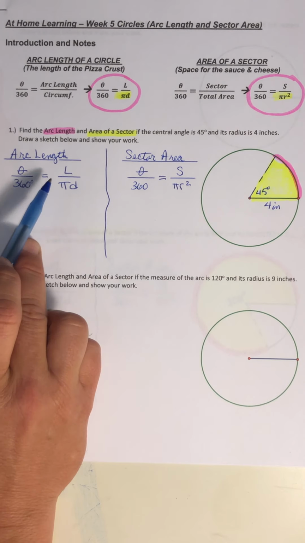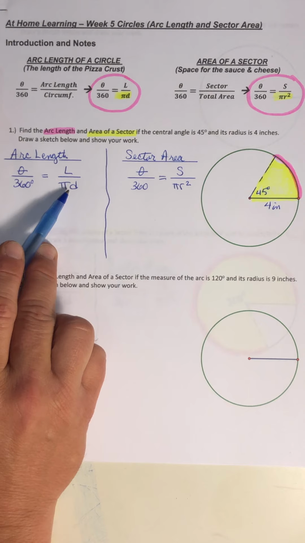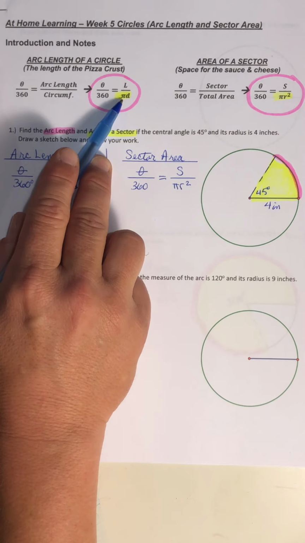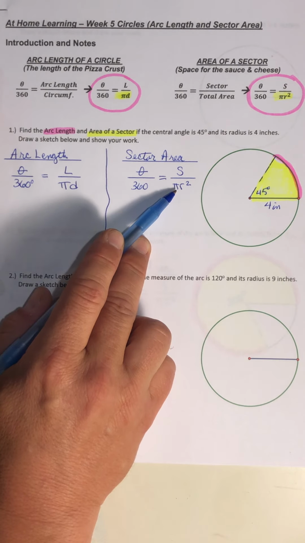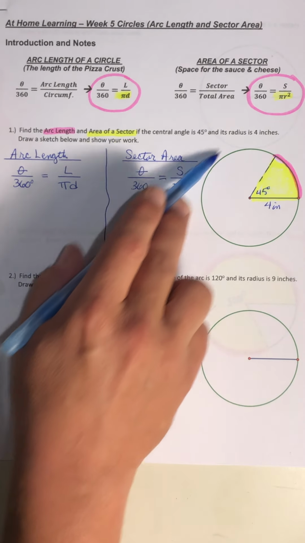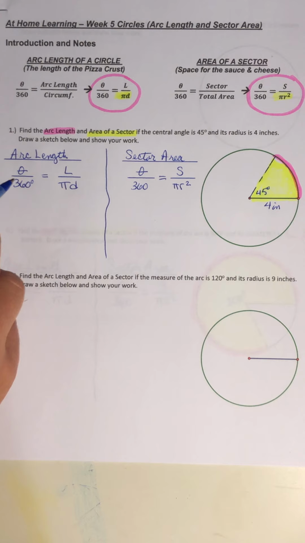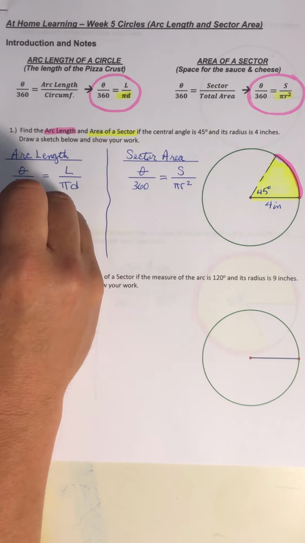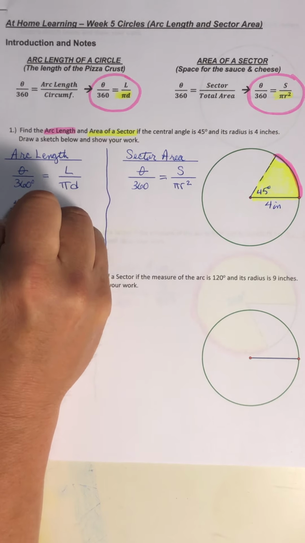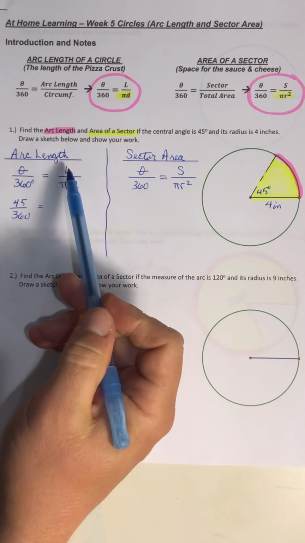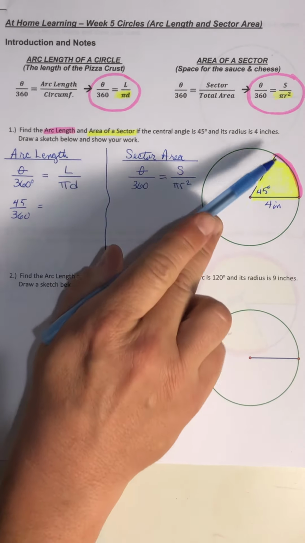Part is to whole as part is to whole. Remember, I have to make sure that I use part of the circumference for arc length. Later on, I'm going to use the full area for area of a sector. So here we go. Theta is to 360, so I'm going to start with that. That's 45 is to 360 as arc length. Do I know arc length? Oh, no, we're trying to find that.